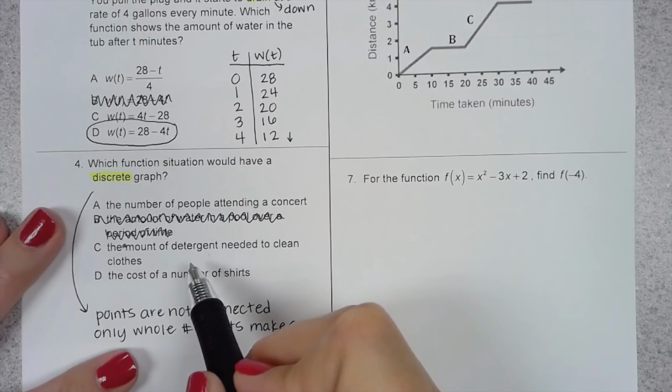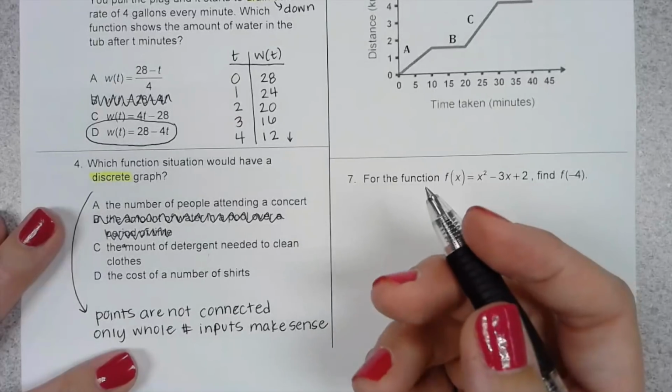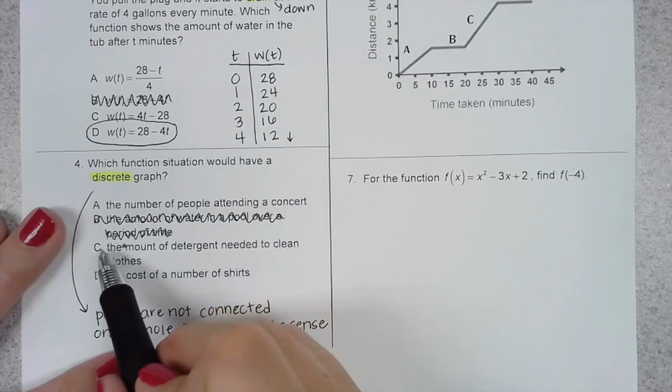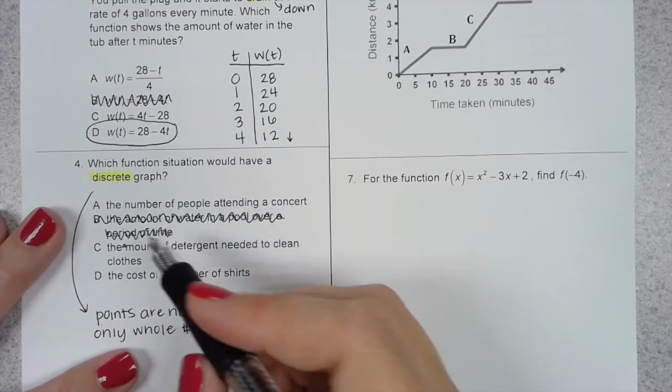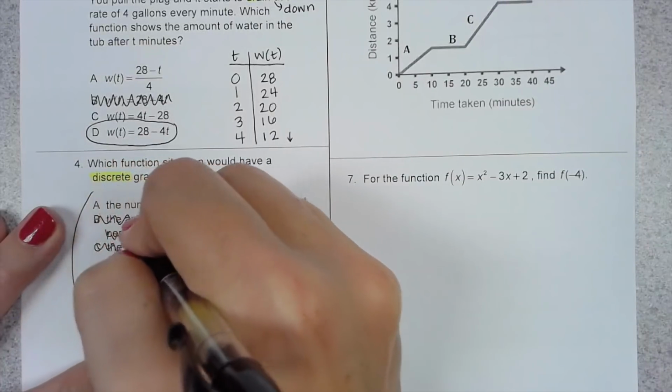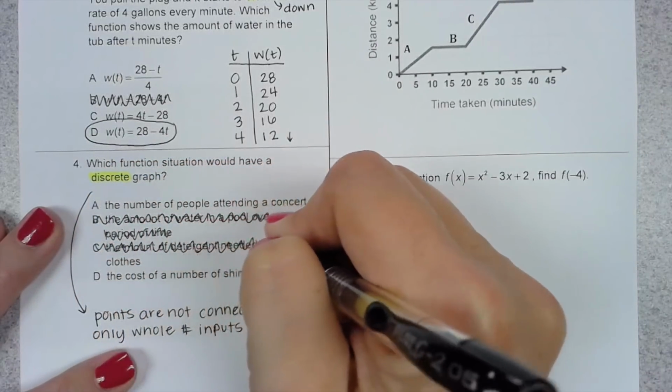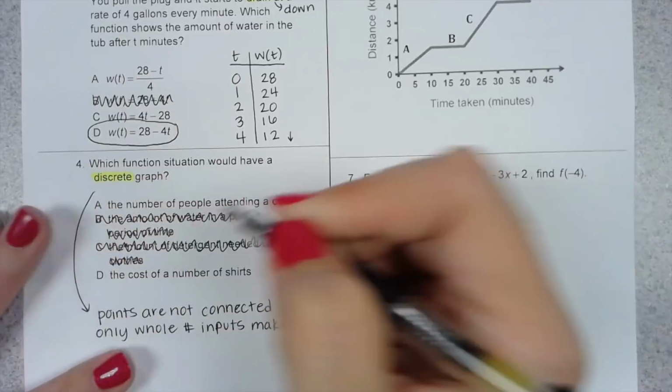But you're not just putting in whole number amounts of detergent because the cup that you use for laundry soap can be filled to different levels depending on how much you need. So for C, the in-between values do make sense. And so this would not be a discrete function because we need the in-between values to make sense.